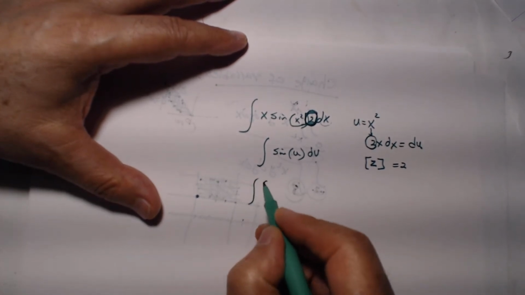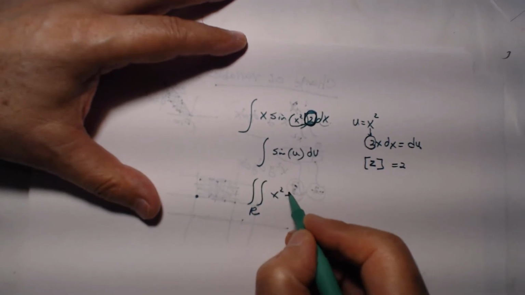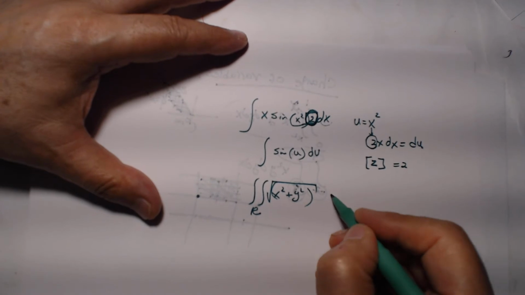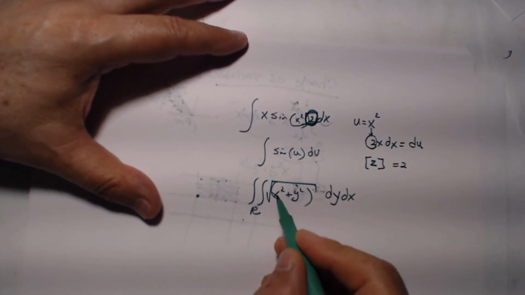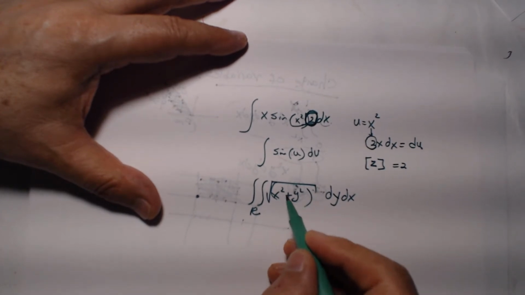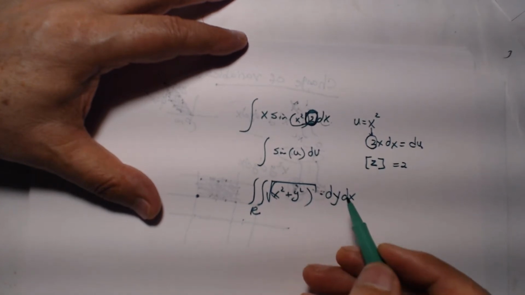Because remember, whenever we had a region and we had the square root of x squared plus y squared, you knew that this was not integrable with respect to x, nor with respect to y, because you needed the x in here. In order to do it with respect to x, you need a y in here.